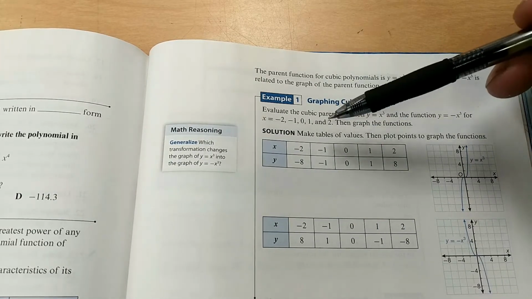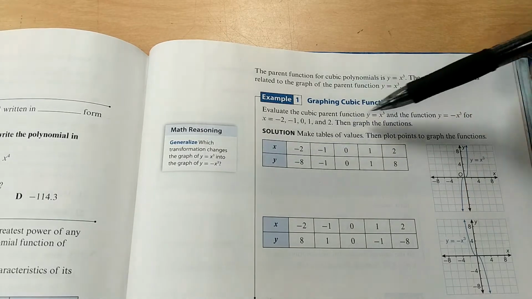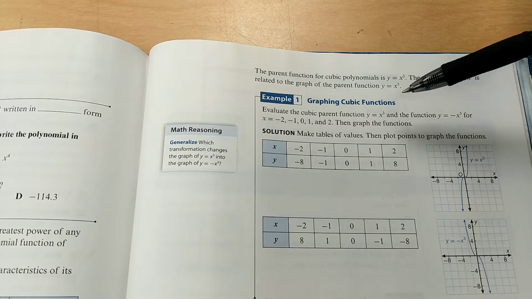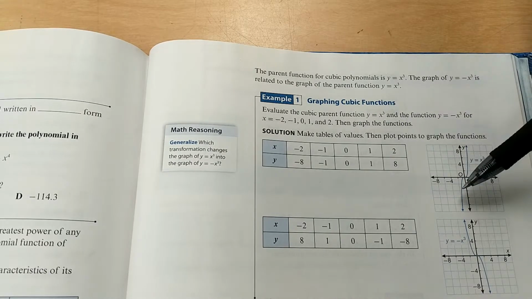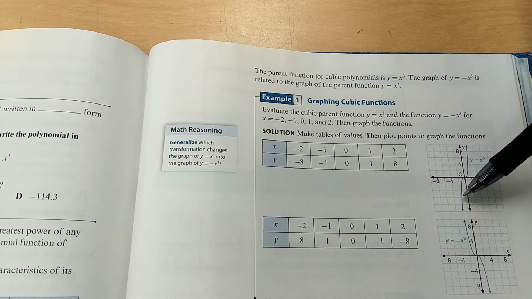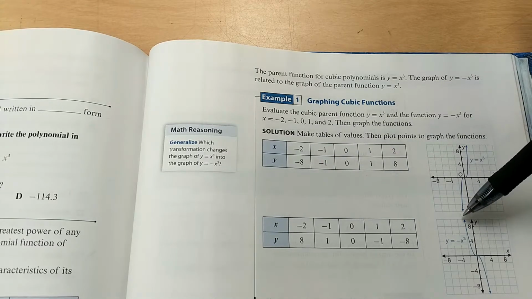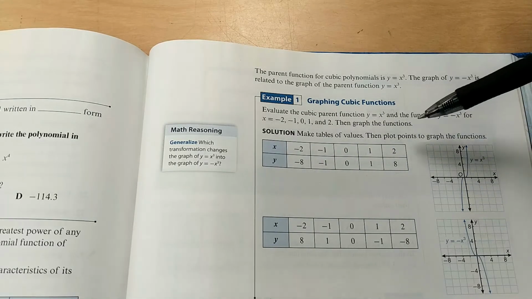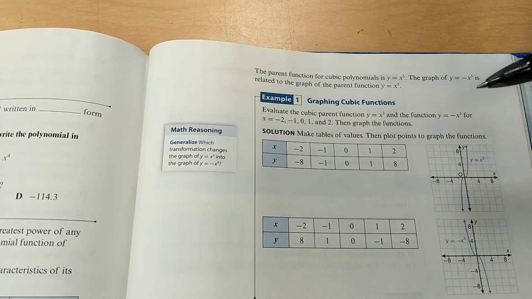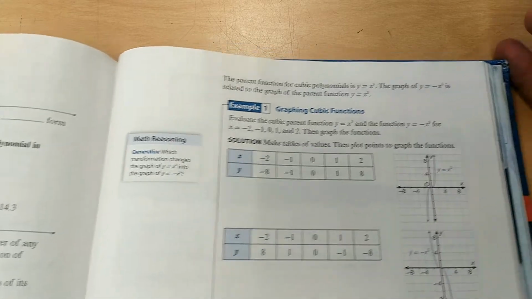When I make a table and I start plugging in some values, so I say y equals x cubed, and I put in a negative 2 times negative 2 times negative 2, right, is negative 8, and that goes downward. Now notice that what's going on here is when I put a negative value in, I get a negative output. So a negative input gives me a negative output, because a negative times a negative is a positive, but I'm doing it 3 times, so it's a negative times a negative, which is a negative. And that gives us this left tail that's going downward.